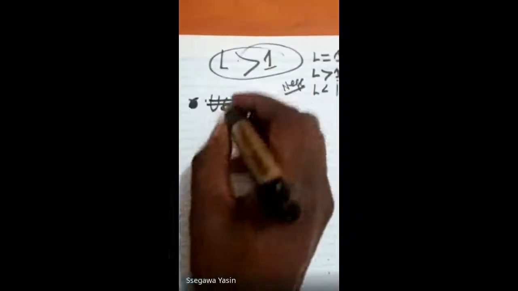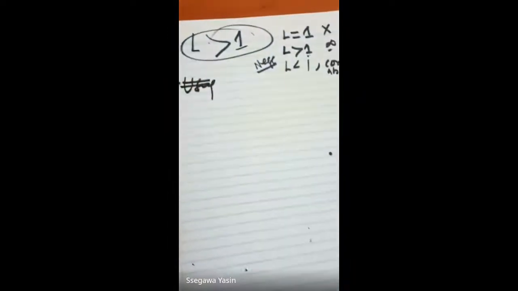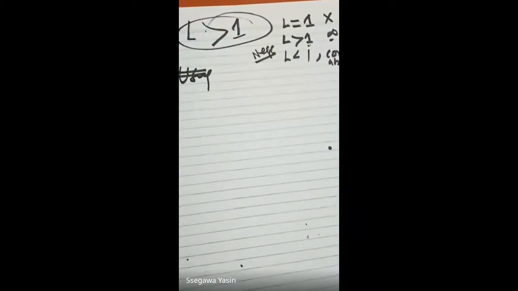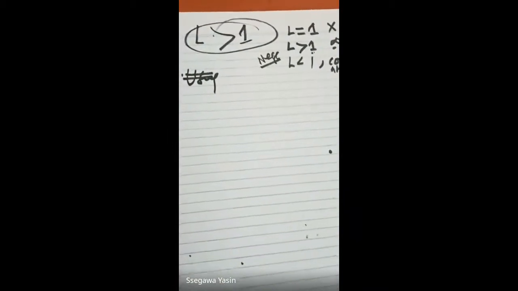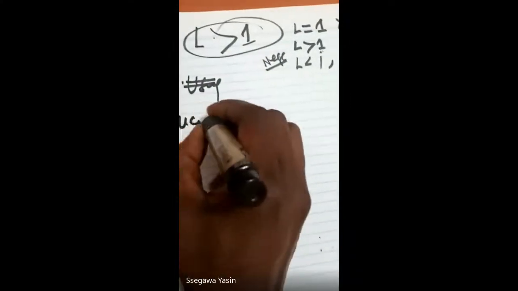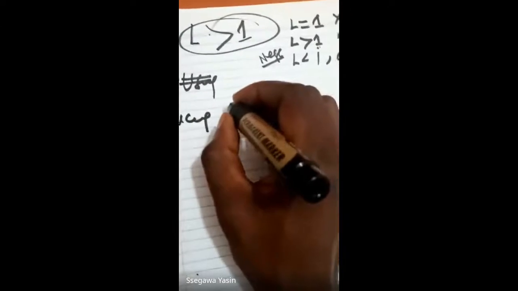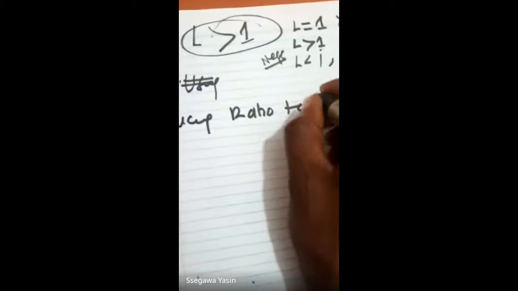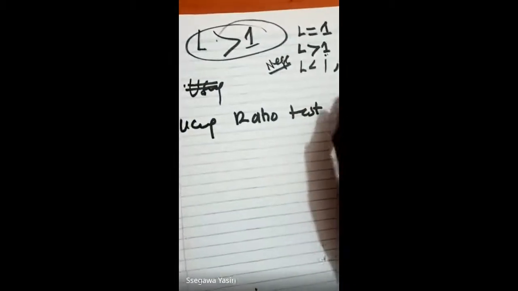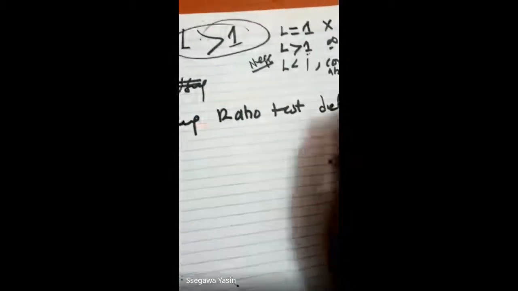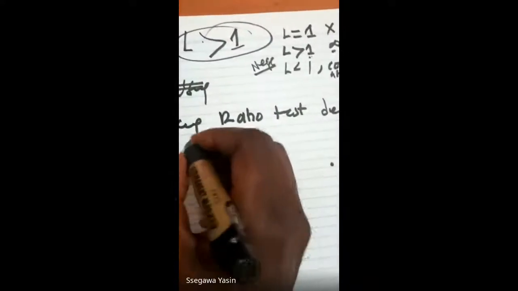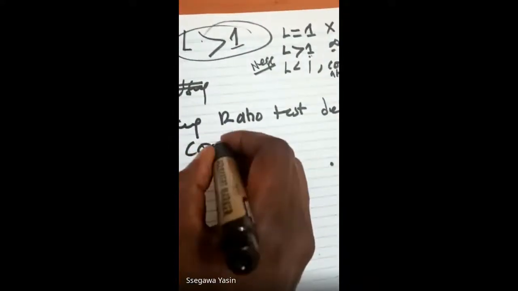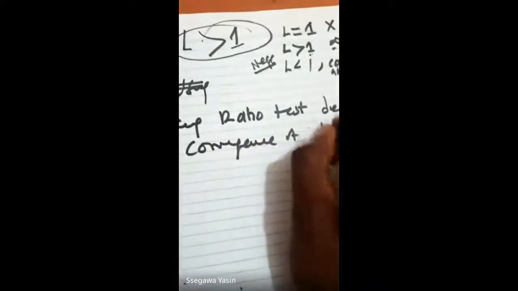Let's look at, please, you are going to recap with the other example. Let me give you some work here. Let me calculate for you more numbers here. So this is the thing: using ratio test, please write, using ratio test, determine the convergence of the following.